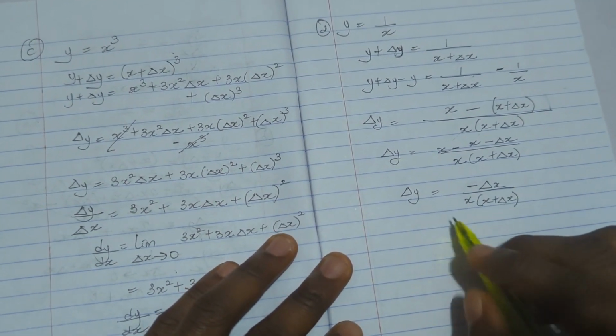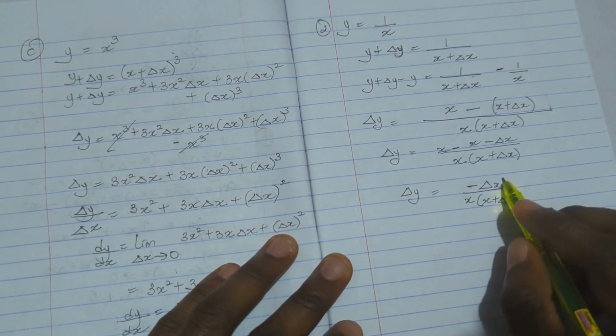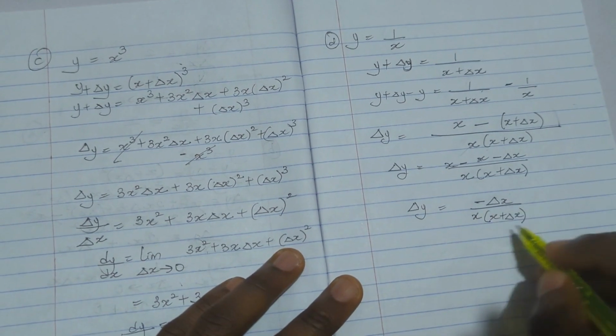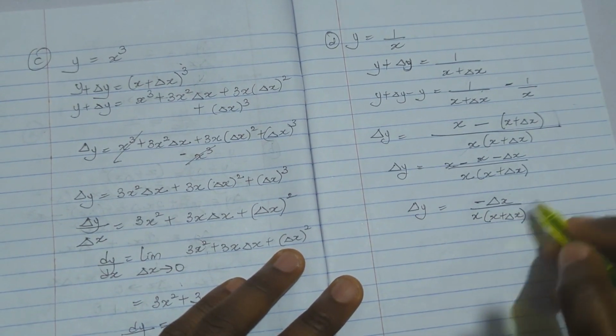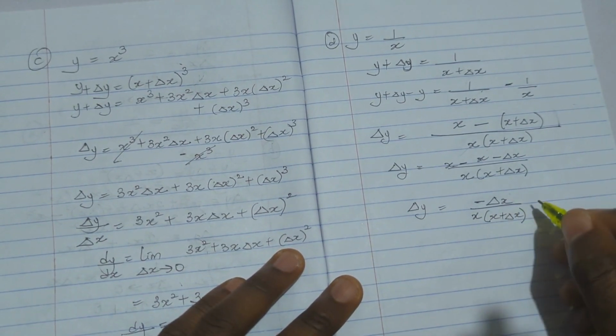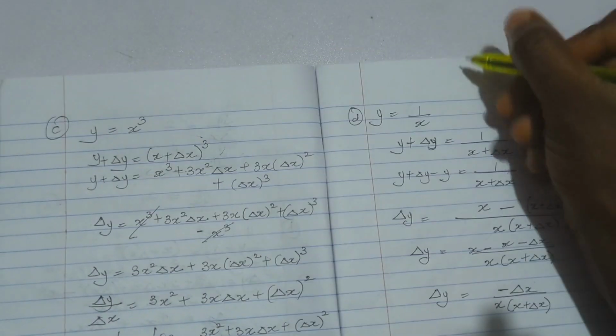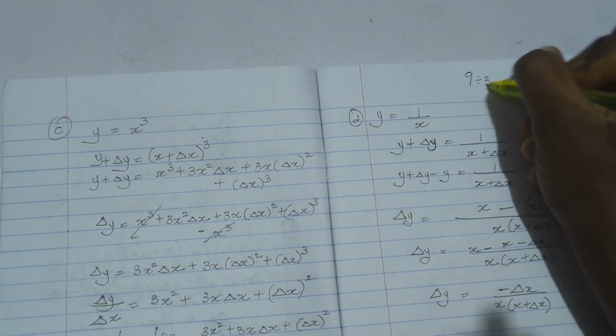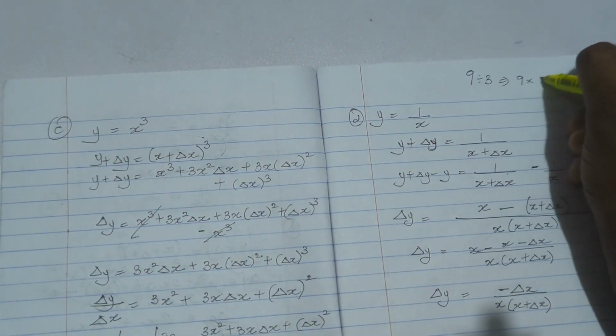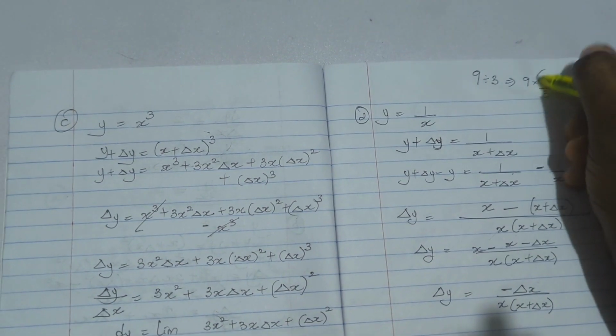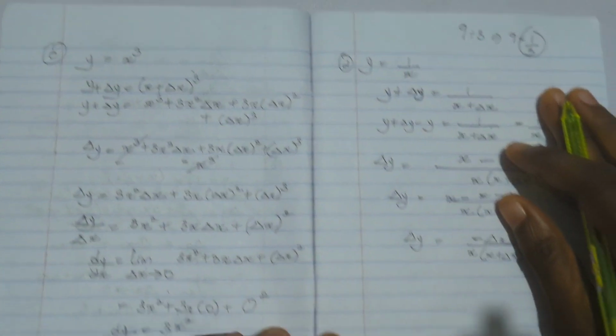So what we need to do is divide both sides by delta x. And if you remember from mathematics, when you divide both sides by something, it's also the same thing as multiplying that thing by 1 over this. So if you divide 9 by 3, it's the same thing as saying 9 times 1 over 3. So we are going to apply that neat approach here.